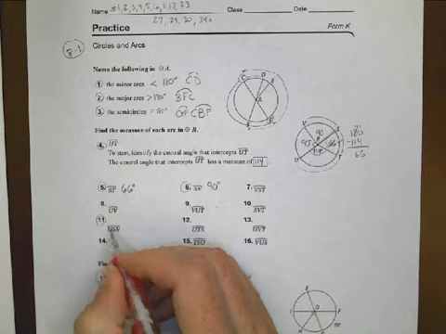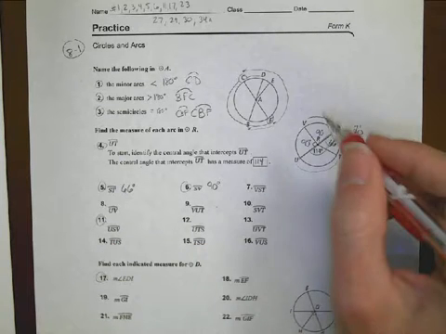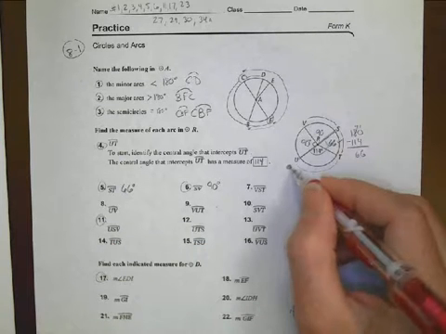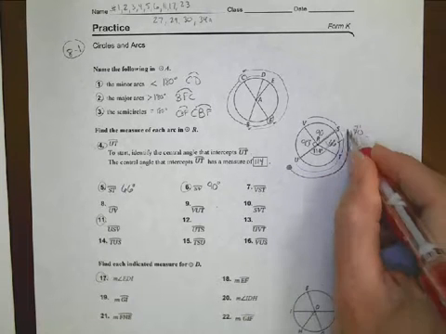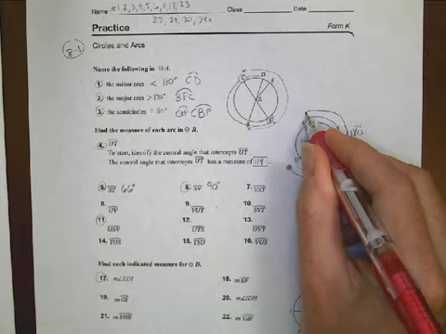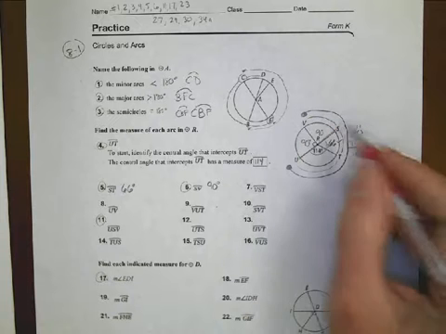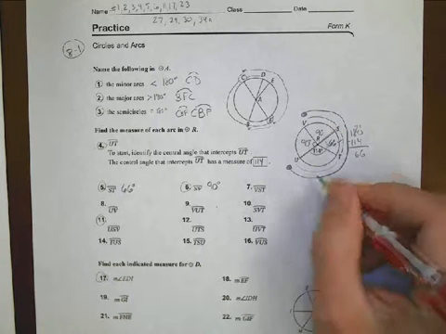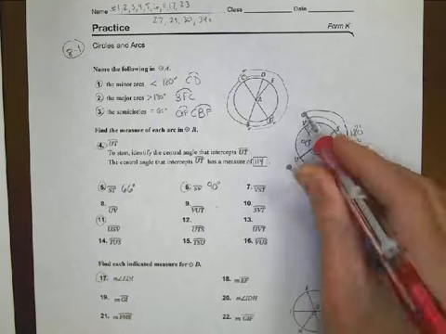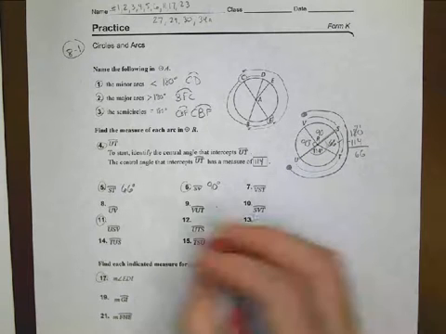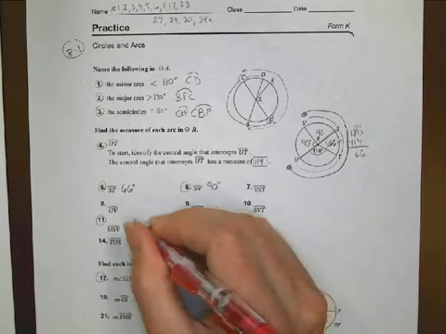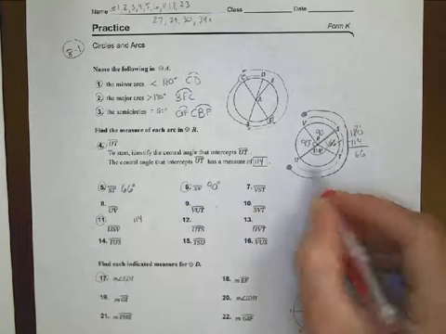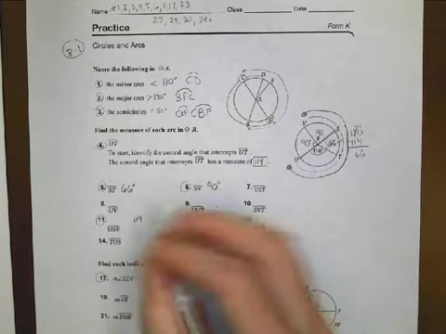Here's USV. So USV means I start here at the U, and I go all the way around to the S, and keep on going to the V. So any number between here and here, I'm going to add up to find the arc of USV. From U to T, I had 114 degrees. From T to S, I have 66.